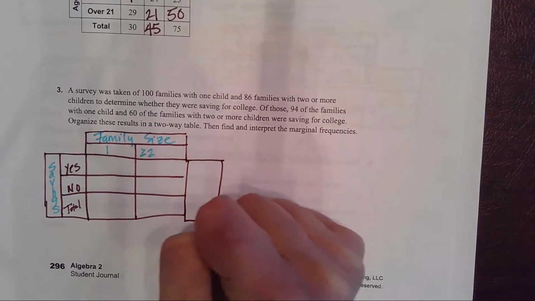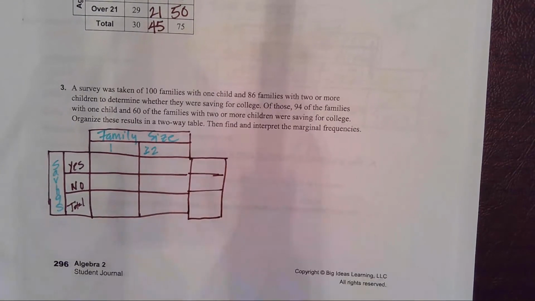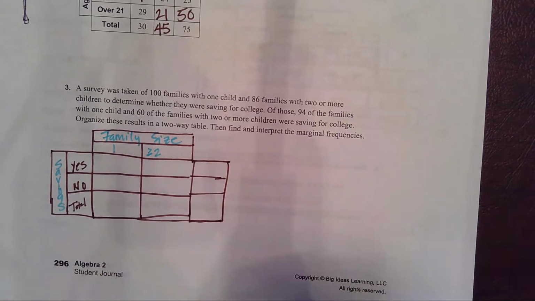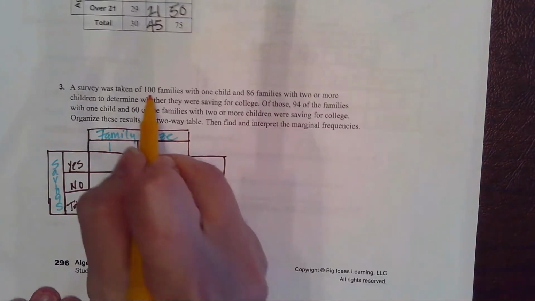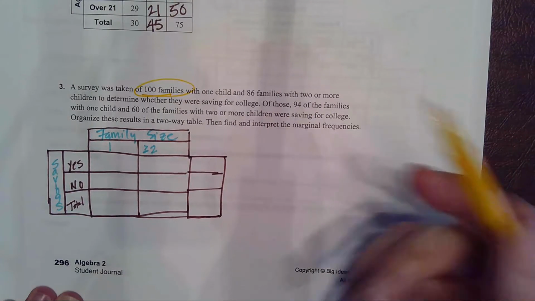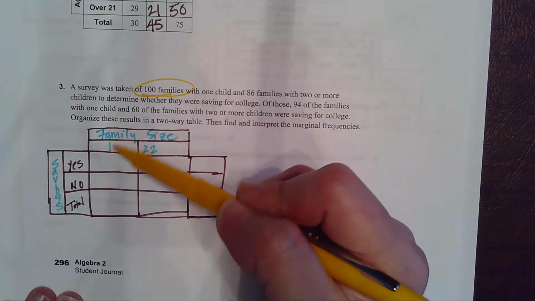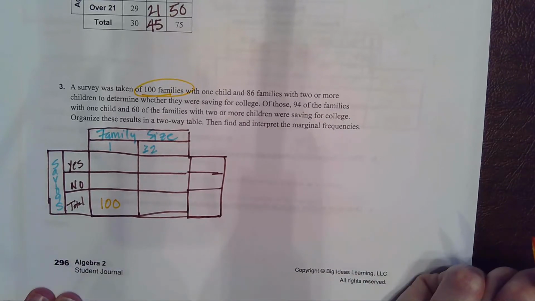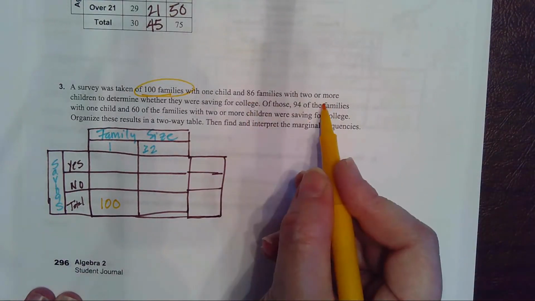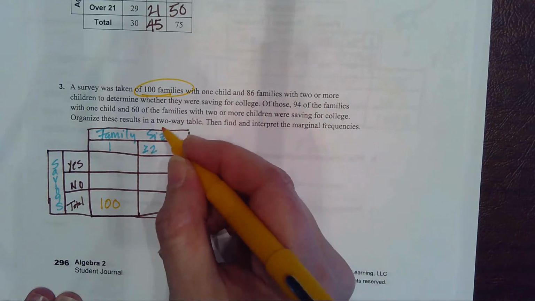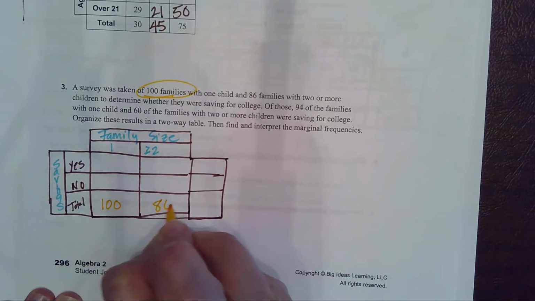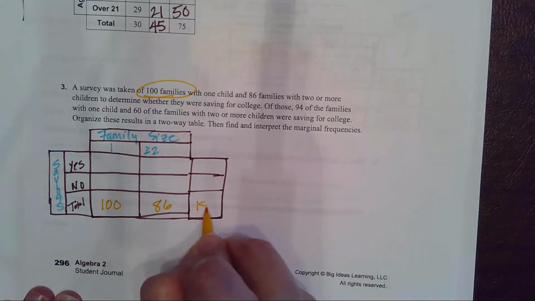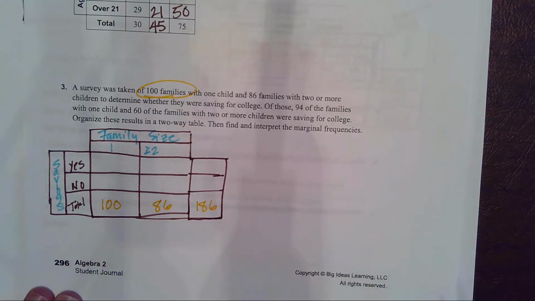So we do need to have a total column, right, for my marginal frequencies. If I had 100 families with 1 child, so the way I have mine set up, there's 100 families with one child. That means this total has to be 100. And then it says there's 86 families with 2 or more children. So again, family size, 2 or more. This has to be 86. By giving me this information, I know a lot. I know that the total number of families surveyed is 186.